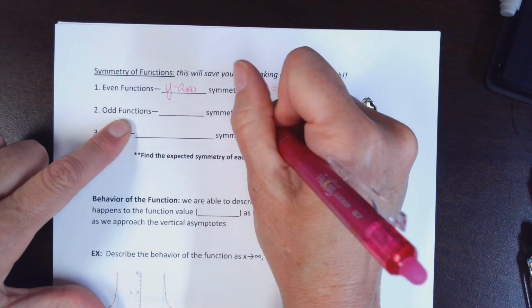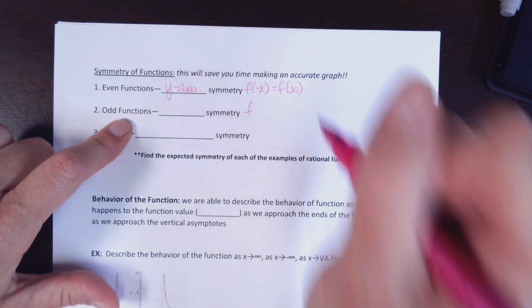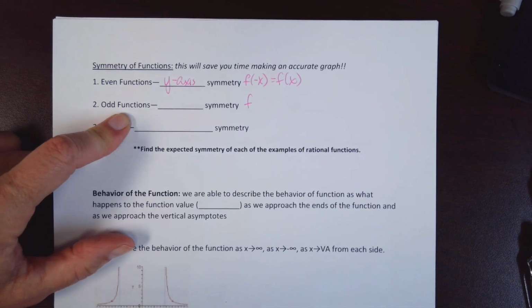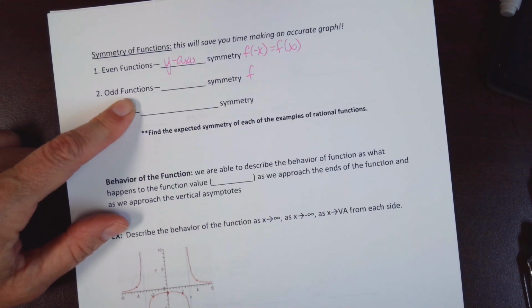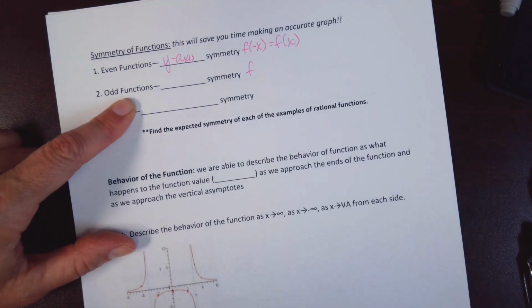If we plug in that -x, excuse me, my phone is ringing. Oh my goodness, let me see if I can tell it to hush. I think we're going to have to ignore it.